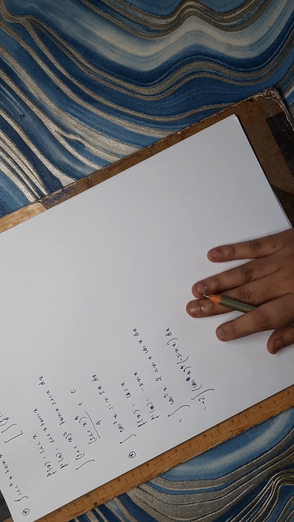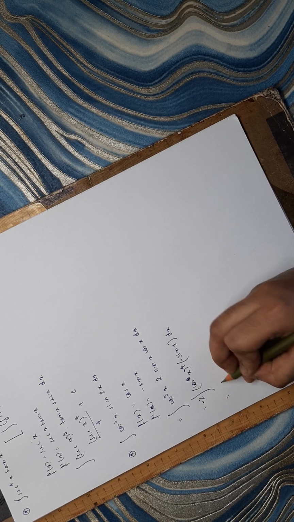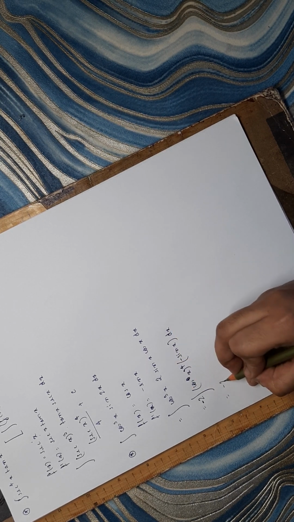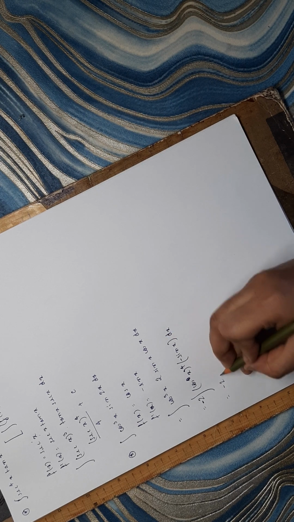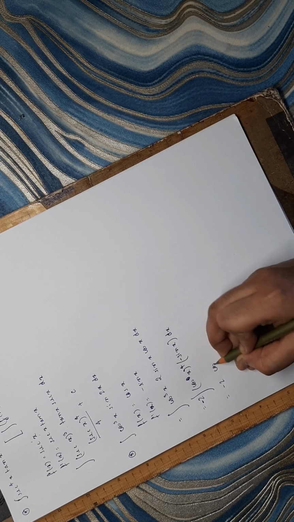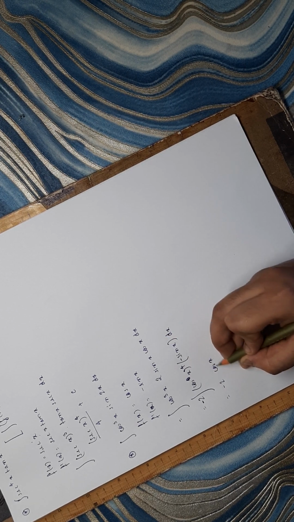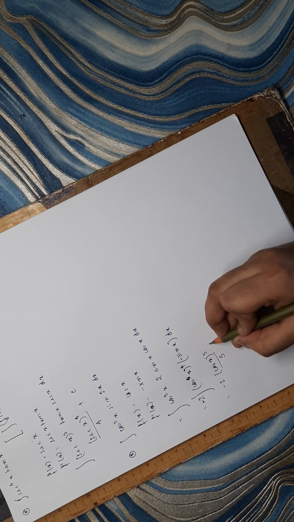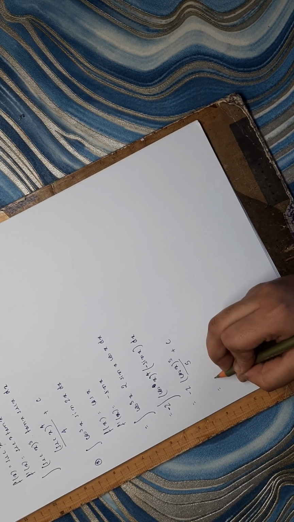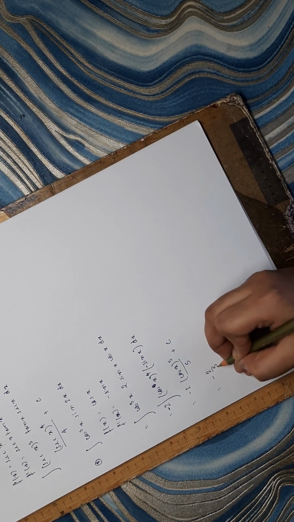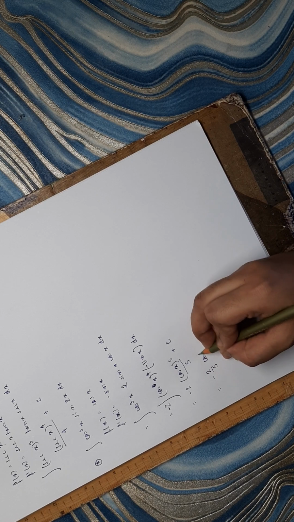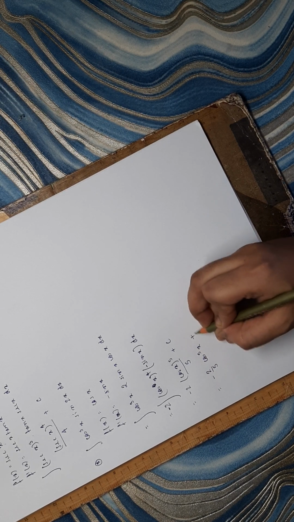so I hope you got an idea about it. Now the thing is that you have to just integrate it. It is f(x) to the power n plus 1, which is nothing but cos x to the power 5 divided by 5 plus c, and in the end you can also write minus 2 by 5 cos 5x plus c.